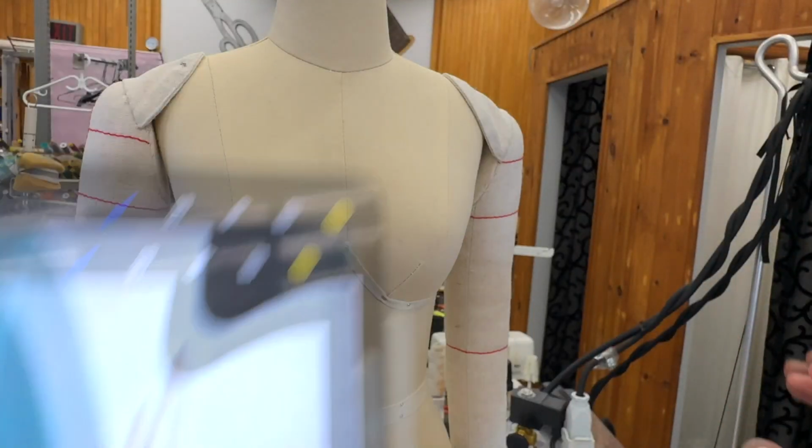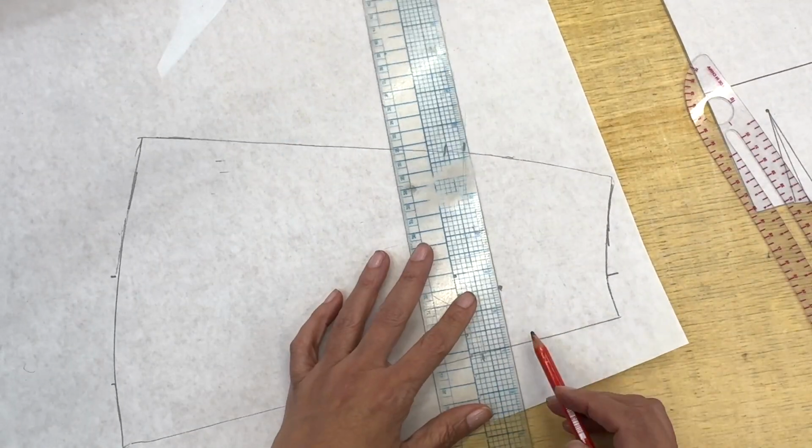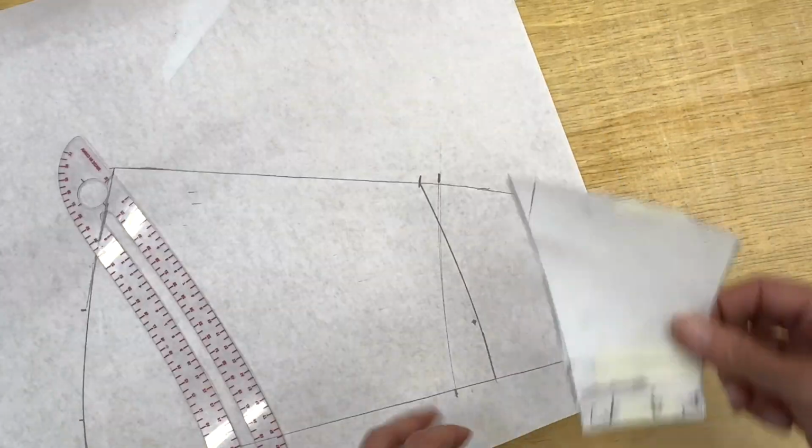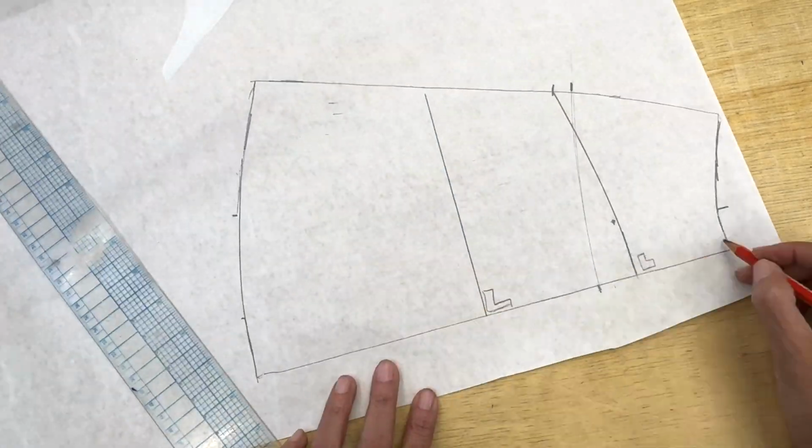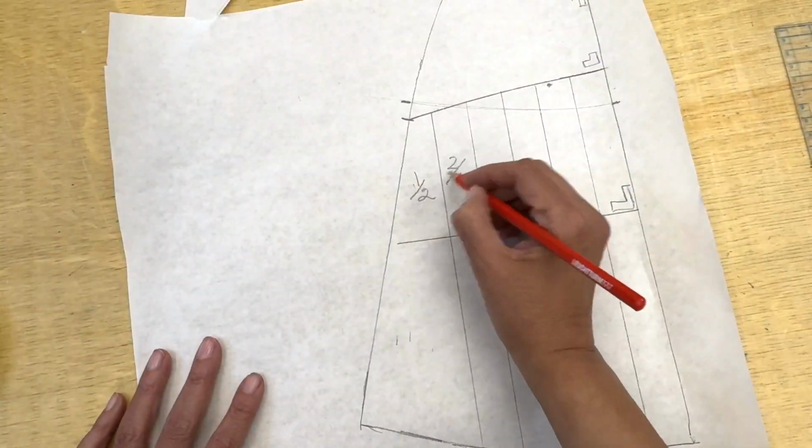So I'm gonna make again the mark of the canesú, and I'm gonna mark the lines as I told you before, and I'm gonna mark the numbers.